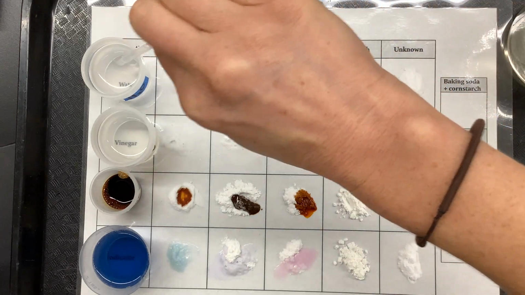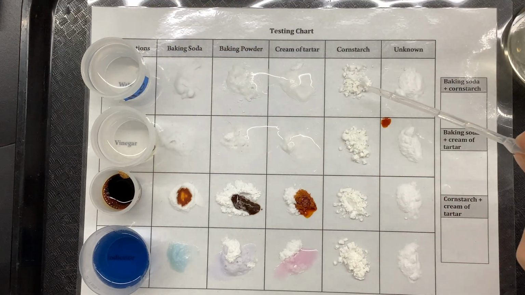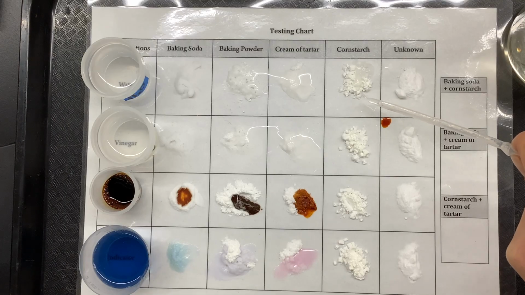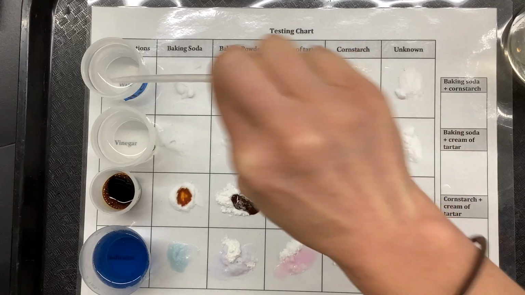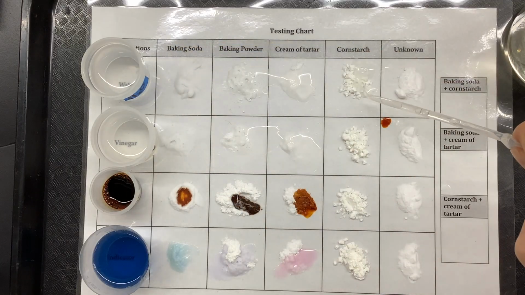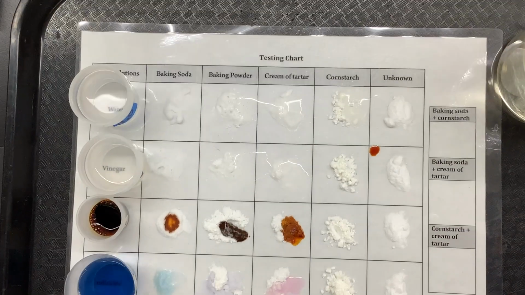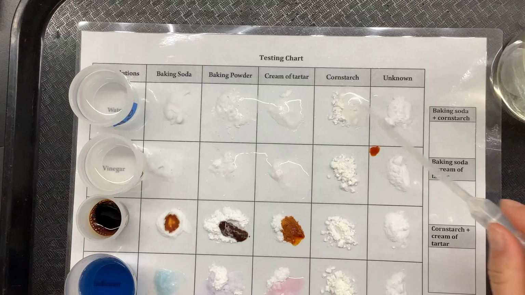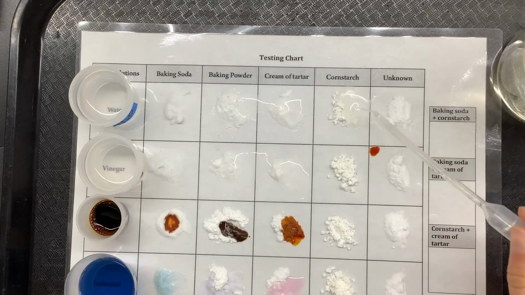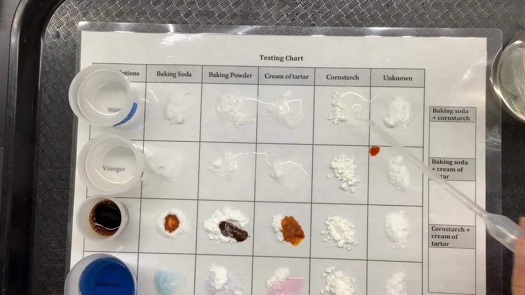Cornstarch and water. Let's do a little more. Are there bubbles forming? Or is it just mixing? Kind of looks like those bubbles were maybe from my dropper.